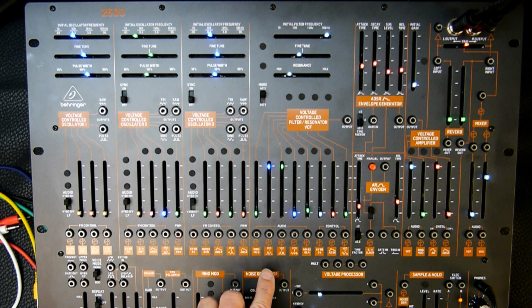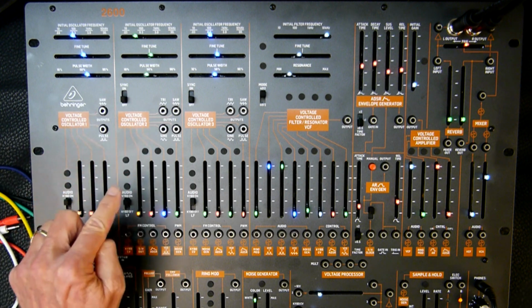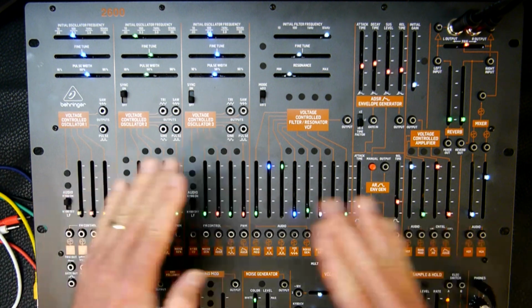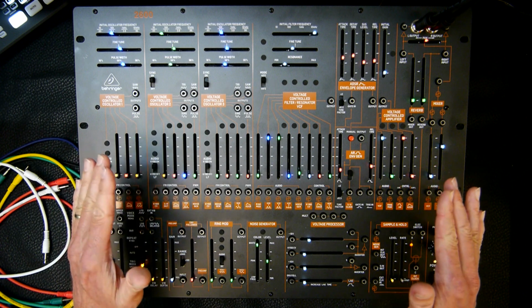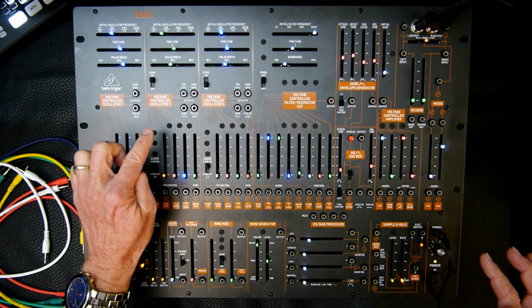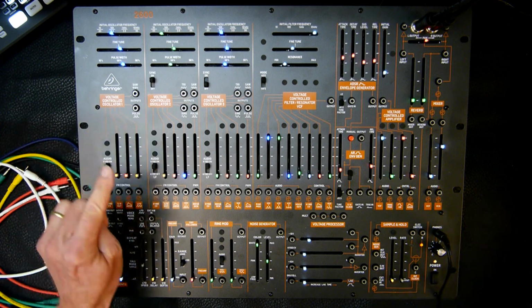So now I have VCO-1 and 2 in the filter mixer. And you can hear that they are slightly detuned. Now I switch sync on oscillator number 2. That means they sound perfectly in tune now, which is actually due to the fact that the pitch of oscillator number 2 is locked to the pitch of oscillator number 1.